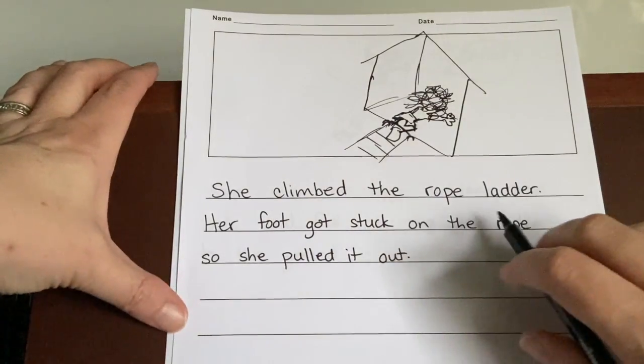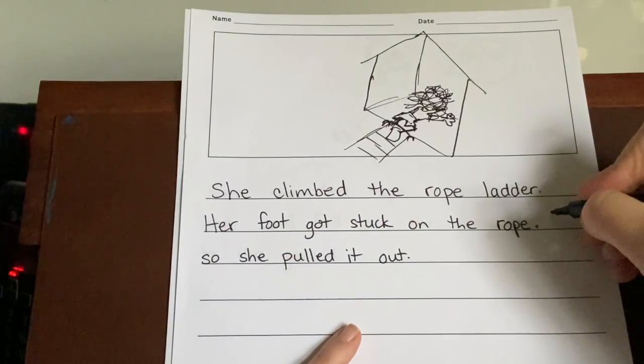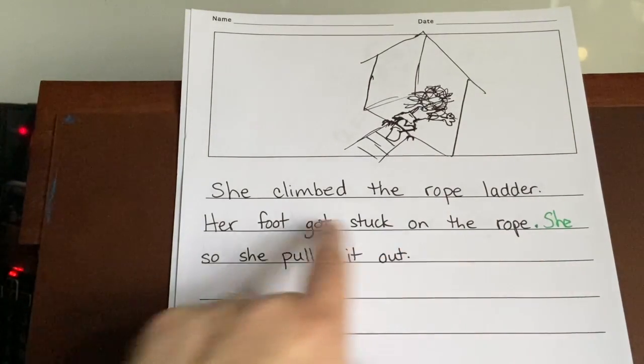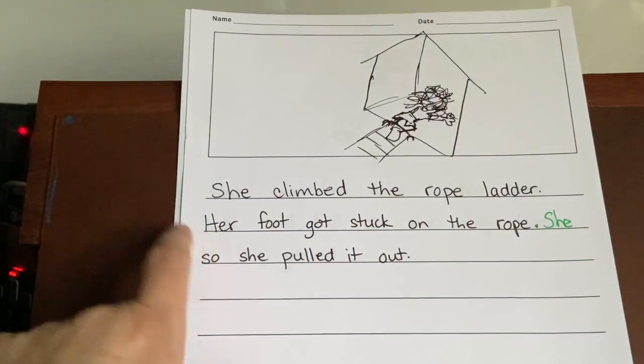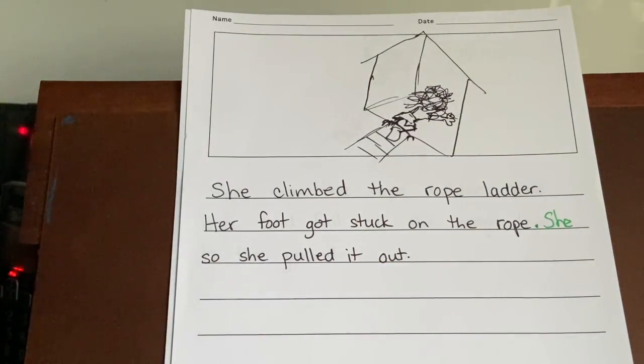So her foot got stuck on the rope, period. She felt. And then now you might say, well, where are you going to write the word felt? Because I want it to go before this part down here because I'm going to make a change to my story here.